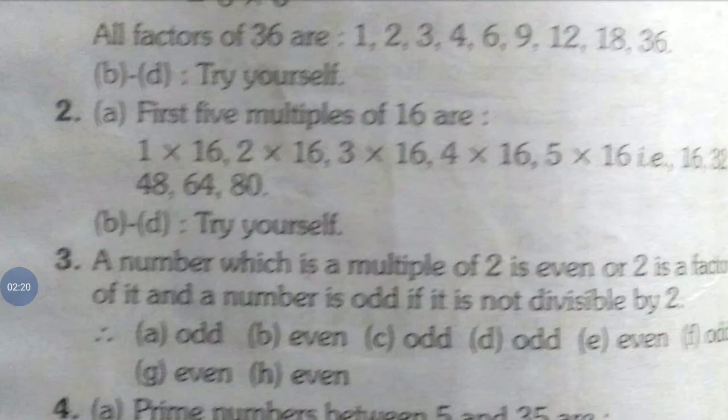Now in the third example, sort out even and odd numbers. Which are odd numbers, which are even numbers, that you have to sort out. Simple thing, a number which is a multiple of 2 is even, or if 2 is a factor of that number, then also it is even. And if it is not divisible by 2, then it is not an even number, it is an odd number. Just by observing the number you can say, first number is 43, definitely by observing the ones place there is 3, so it is not even, it is odd. 48, it is even. In that way only you have to see it.